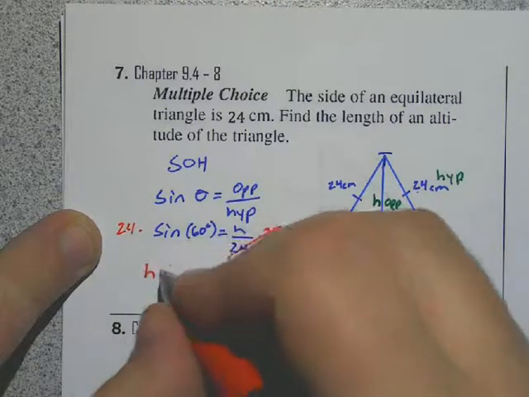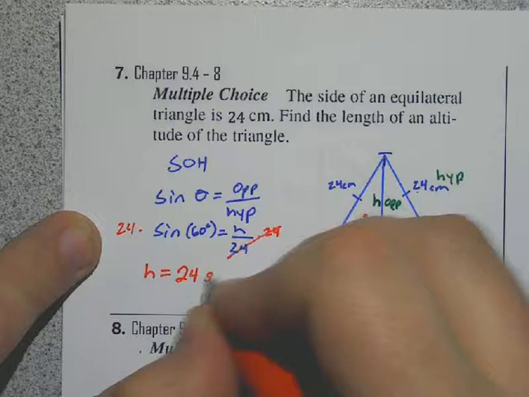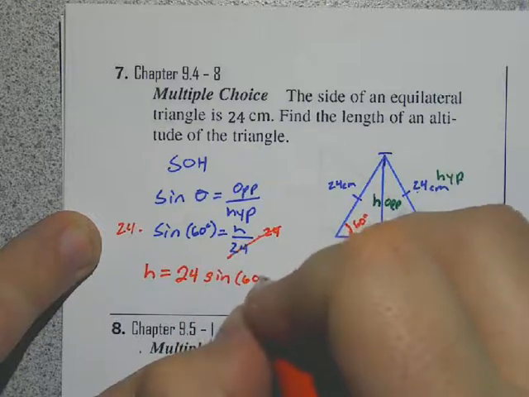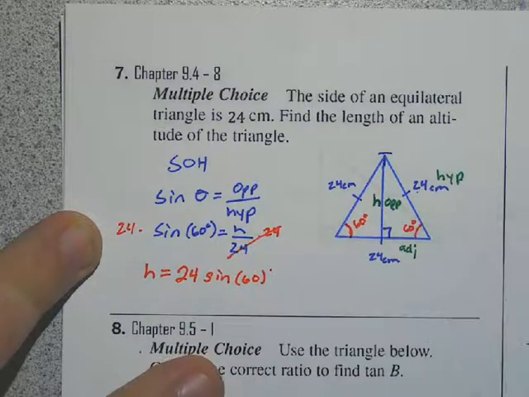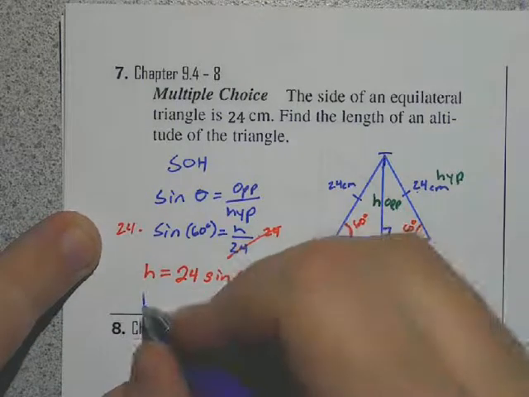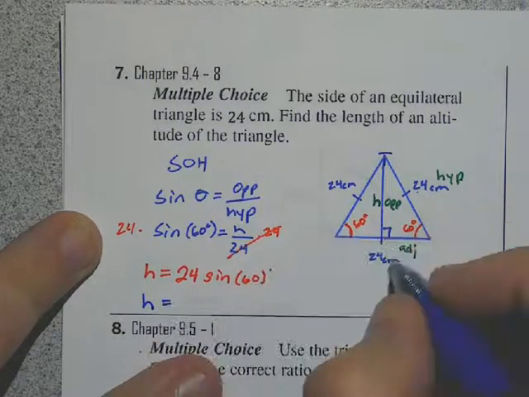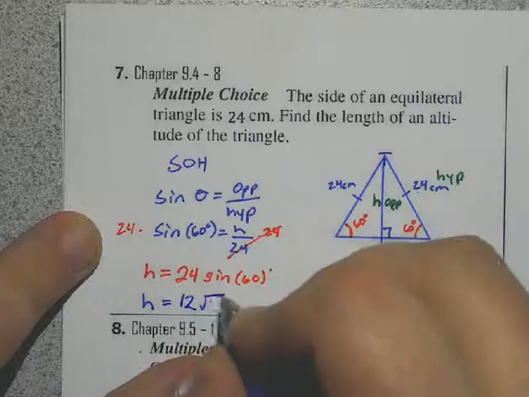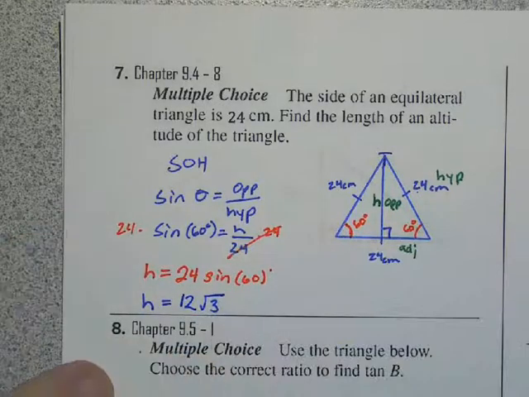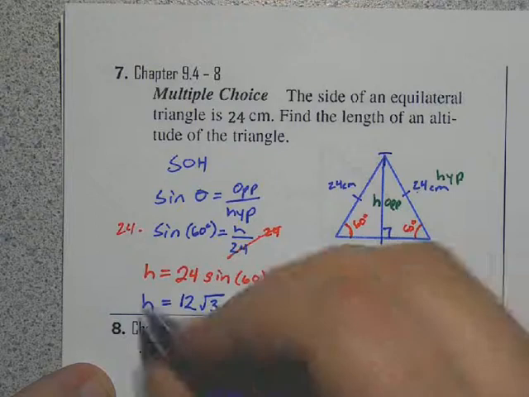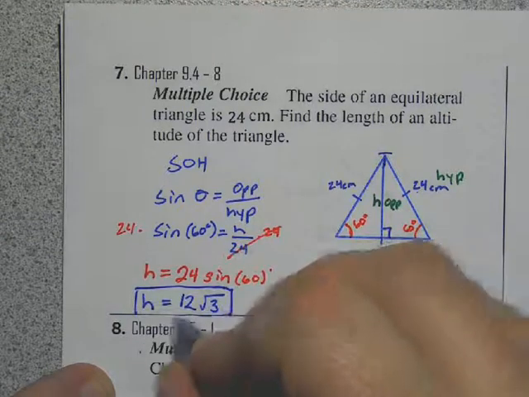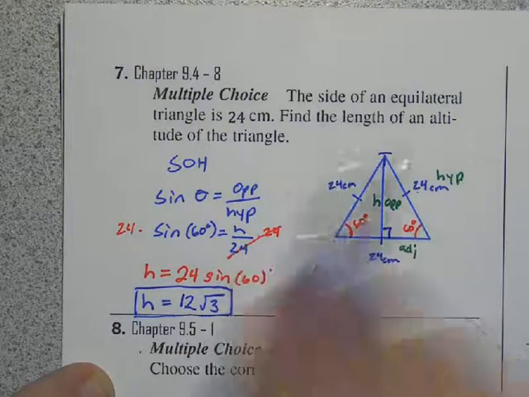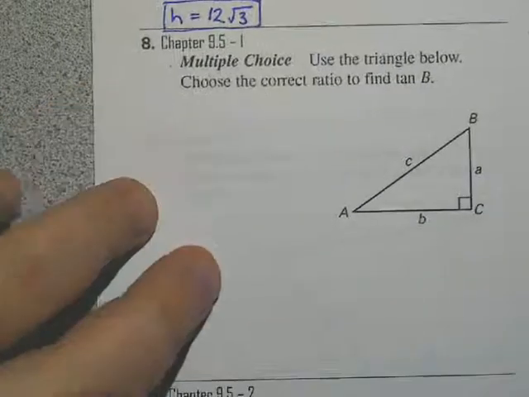So h equals 24 sine 60. All right, and I plug that into my calculator, and I'm going to find that h is equal to 12 square roots of 3. All they asked us to find was the length of the altitude, so we've done that. Let's move on.